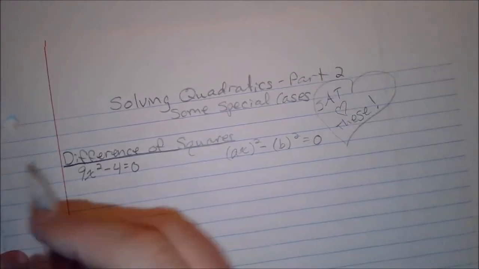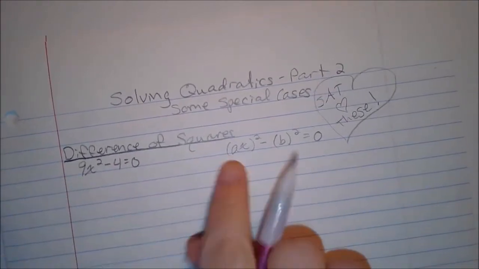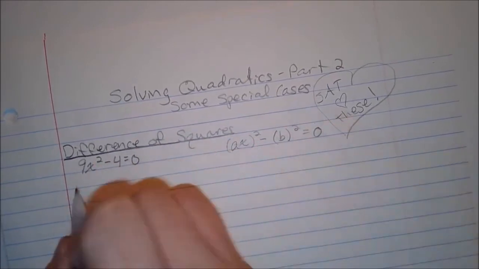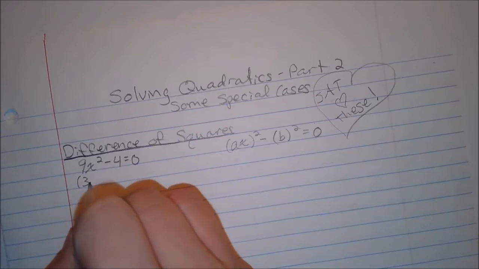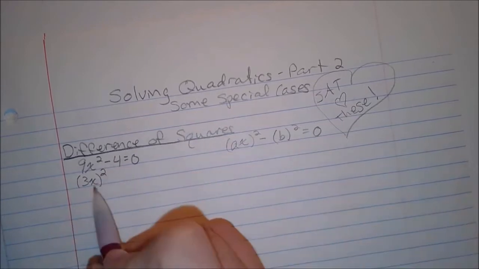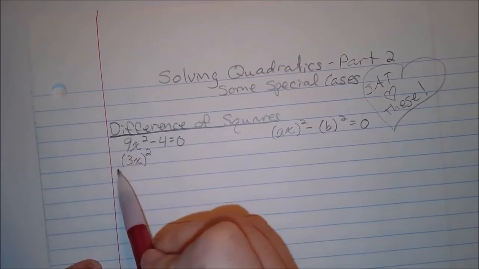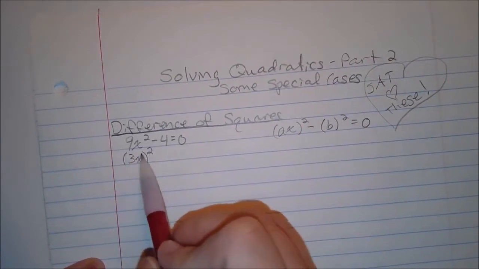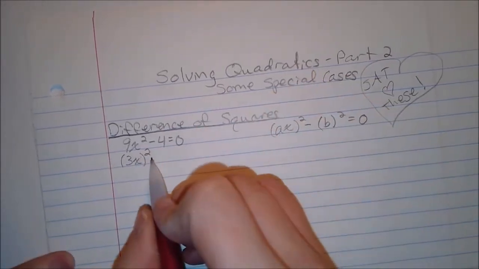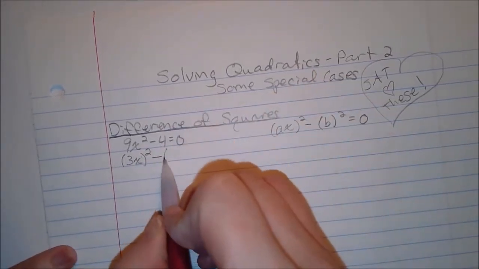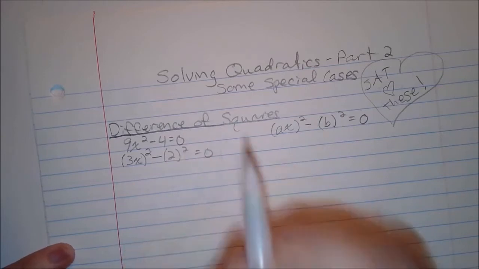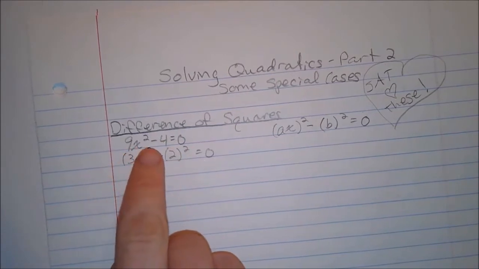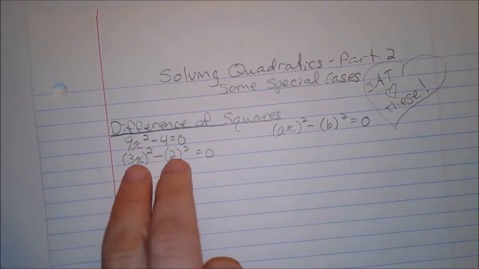So, if you look at 9x squared minus 4, you might notice that 3 times 3 is 9. 3 squared is 9. So, you're going to try to write both terms as something squared. So, I've written 9x squared as (3x) squared, with the square on the outside so that both the 3 and the x get squared. And then minus, and then 4 is really 2 squared. So when you see a quadratic like this, that's a squared term minus another squared term, go ahead and rewrite it this way.